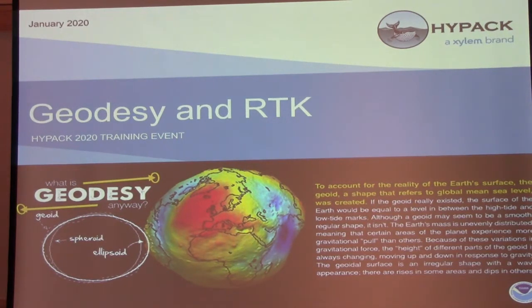First of all, just in case you're not sure where you want to be, the other two rooms: Jerry's doing sensor theory in the main room, where the initial presentations and the welcome stuff were, and Joseph Adamski's in the other room doing introduction to surveying and HYPACK. What I'm going to do in here is geodesy and RTK.